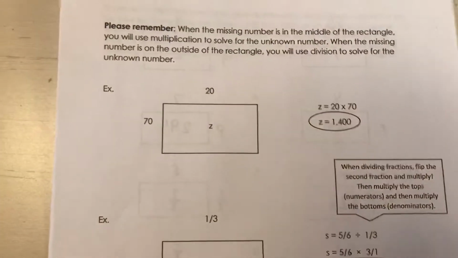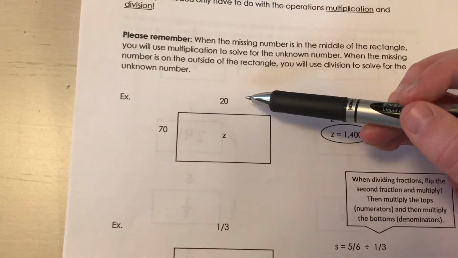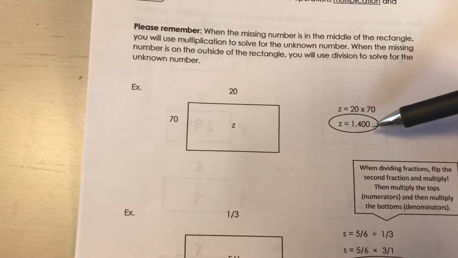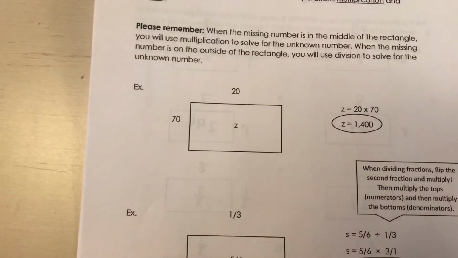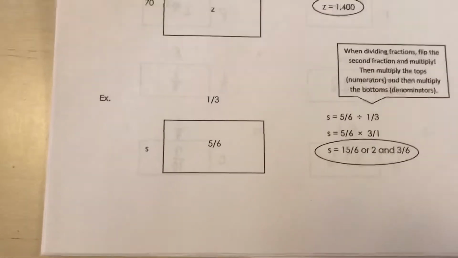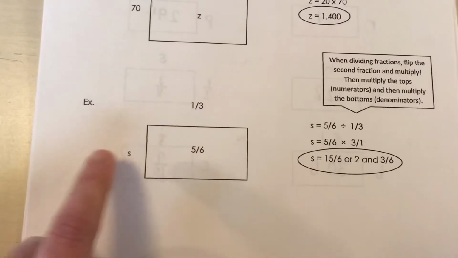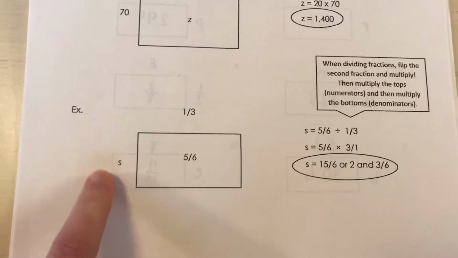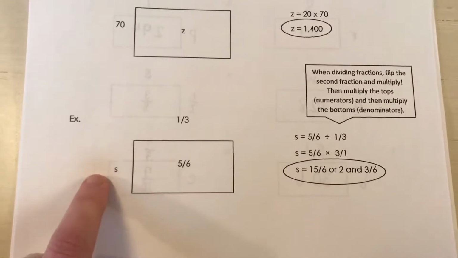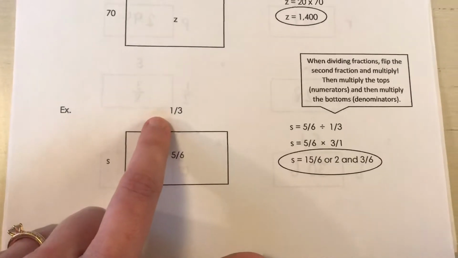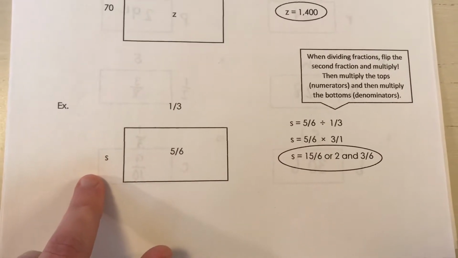For this particular problem, we've got 70 and 20. So I know when I multiply those two together, that my missing number is going to be 1,400. For this one down here, notice that my missing number is no longer on the inside, but it is on the outside. That is my indication, that is my clue that I'm no longer going to be multiplying these two fractions together, but I am going to be dividing.